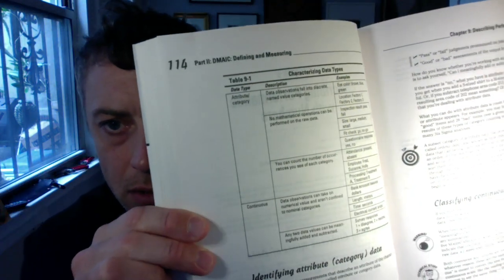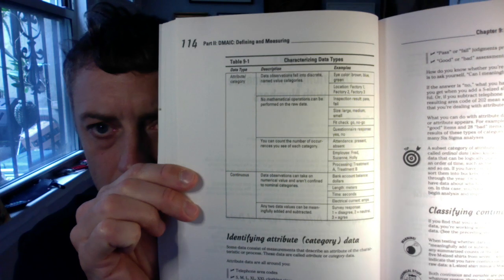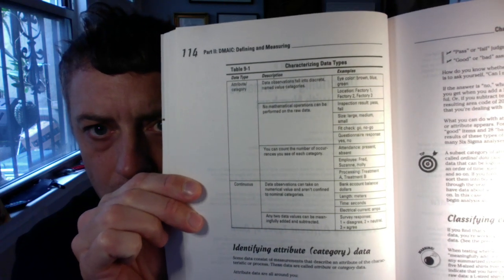Okay, so this here is Table 9-1. Identifying attribute or category data. Some data consists of measurements that describe an attribute of the characteristic or process. This data is called attribute or category data.